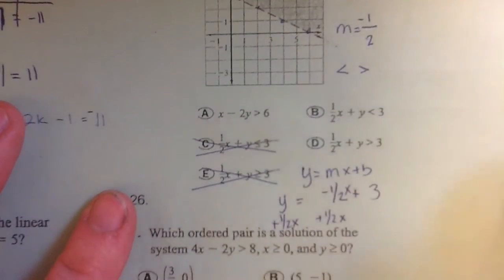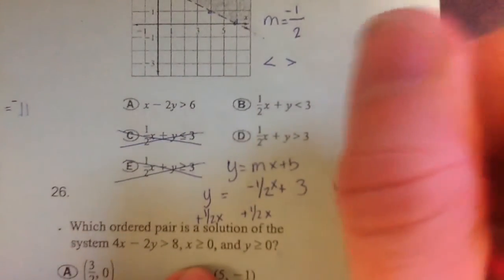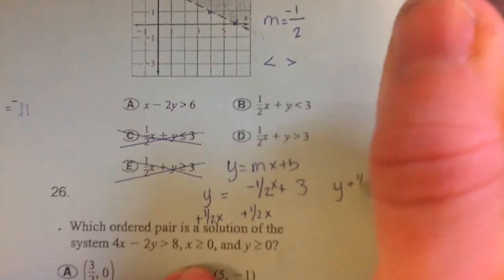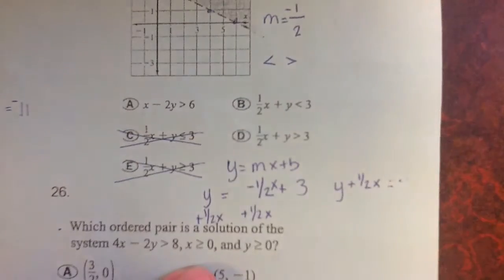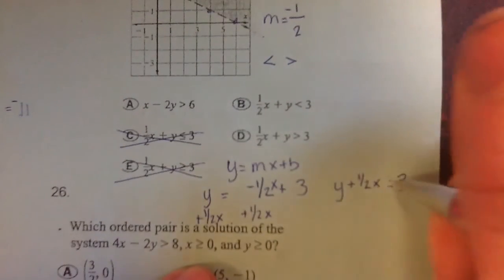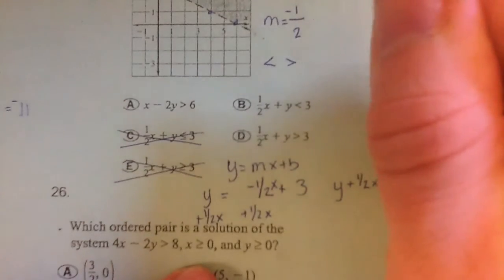So I end up with y plus 1/2 x is equal to 3. So that describes the line that I have in my picture.